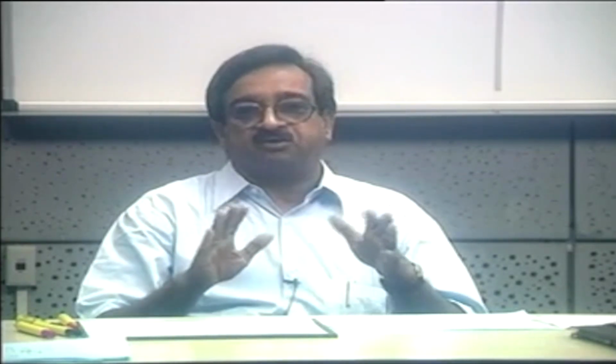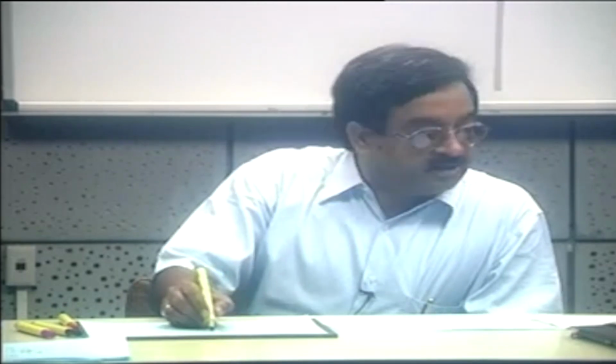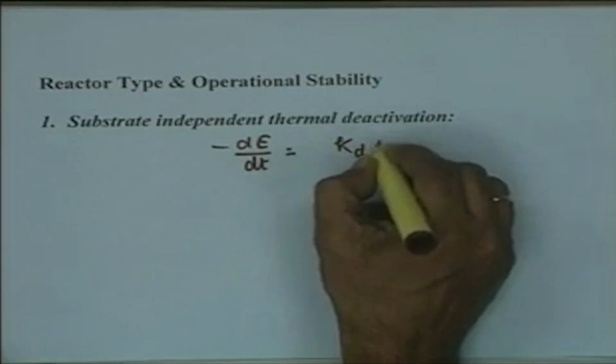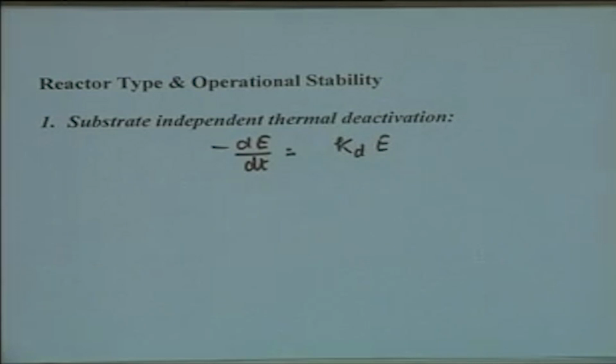Obviously, if it is independent, that means irrespective of the substrate concentration in the reactor, the inactivation rate is constant, which can be easily given by minus dE over dt equal to kd into E, a first order decay rate constant, that is what we are familiar with. Now, in such cases life is simple because the substrate concentration is not involved, so the reactor performance can be simply considered on the basis of thermal deactivation.